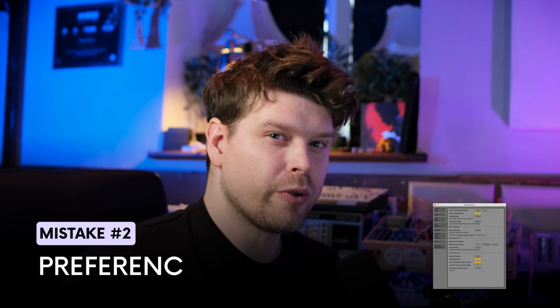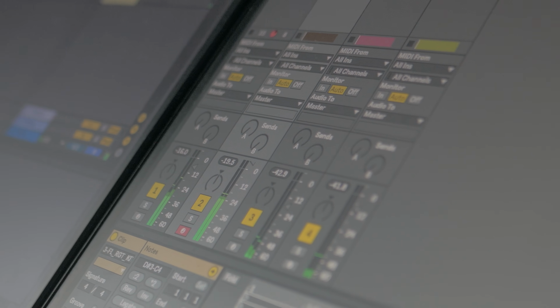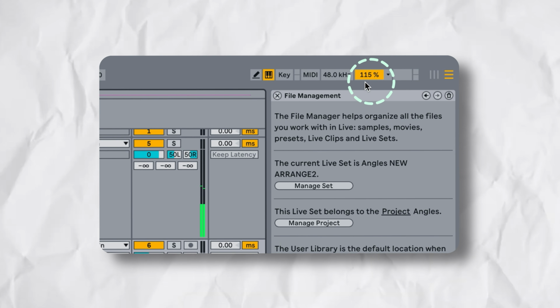Mistake number 2, I think, is a little bit less important than the first one, but still very important, is setting up your preferences. I see it all the time, students getting no sound out of Ableton Live, latency, or their CPU meters maxing out. These things are easily cured by just adjusting a few preferences in Ableton Live. So let's look at how we do that.